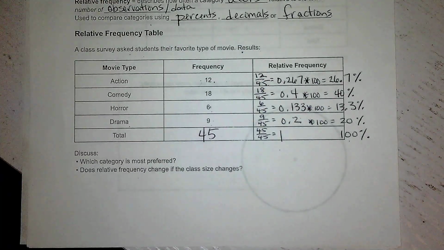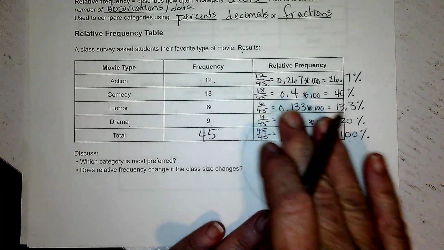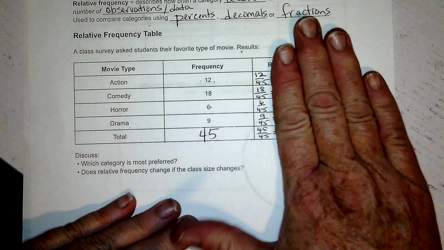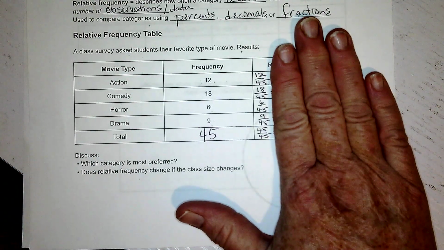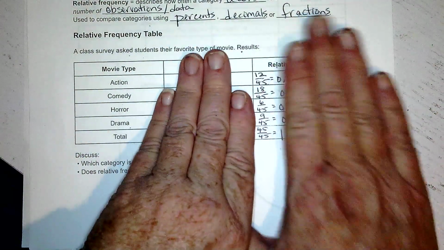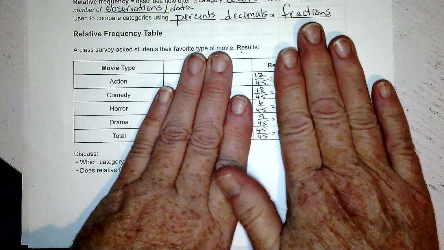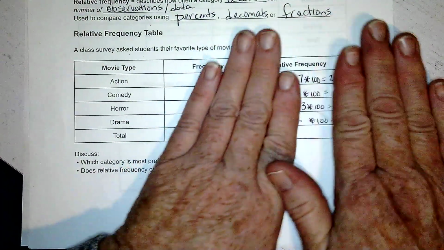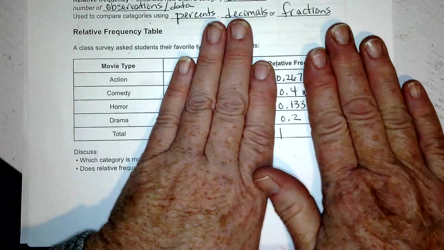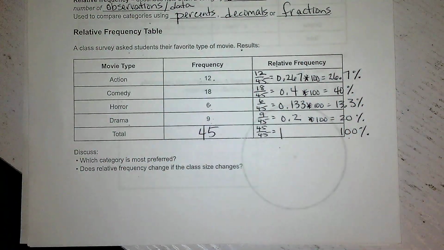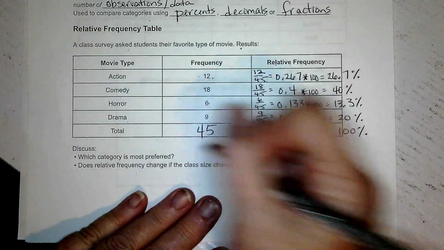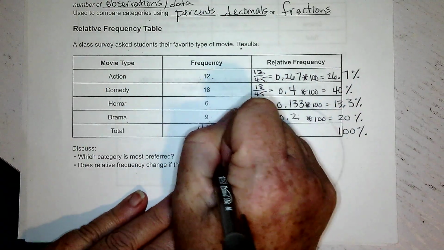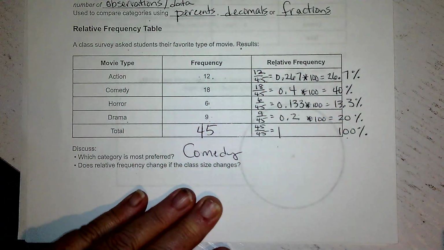It says, which category is most preferred? When you look at these, which one can you see that the category is most preferred? And I don't mean frequency, I mean relative frequency. So can you see it with the fractions? Can you see it with the decimals? Or is it the percentages? For me, easily the percentages. So which category is preferred? Comedy, which is my preference as well.